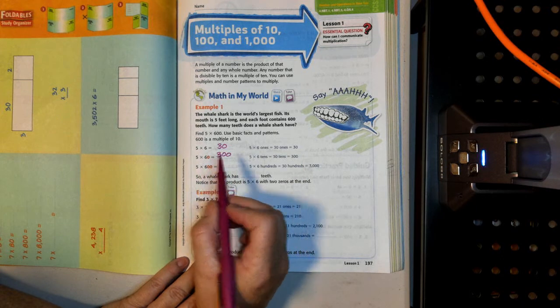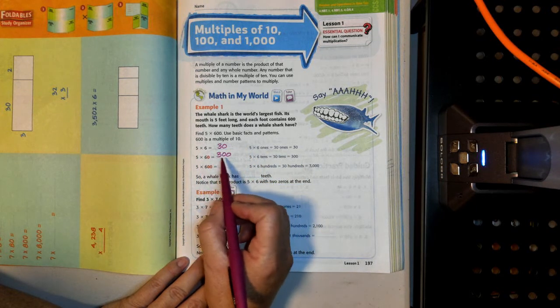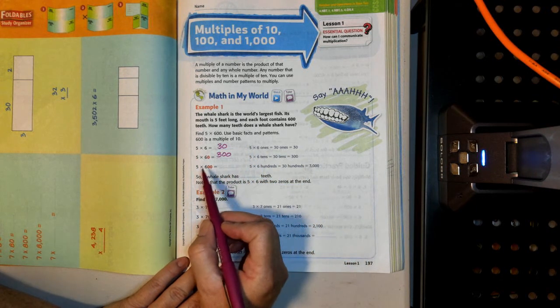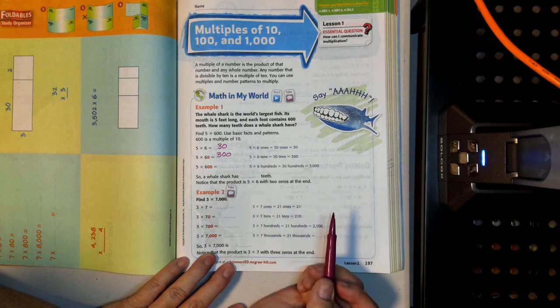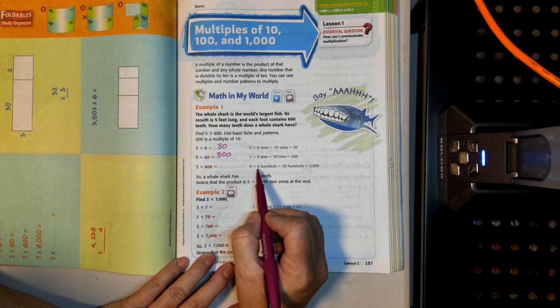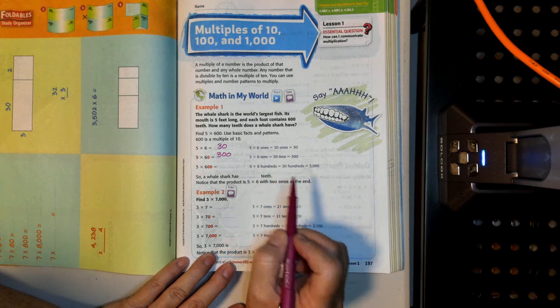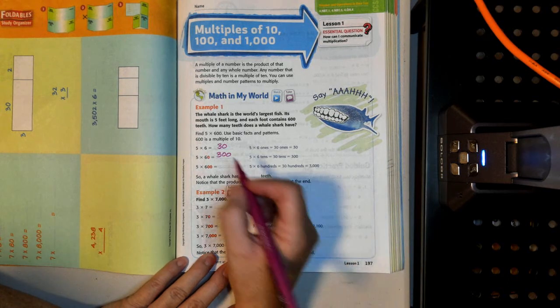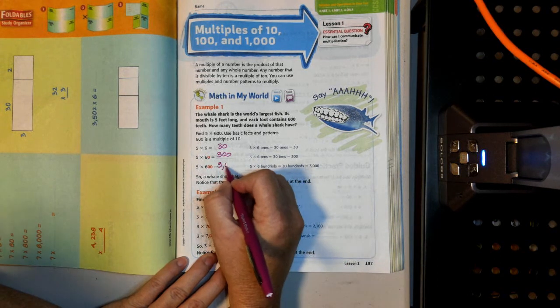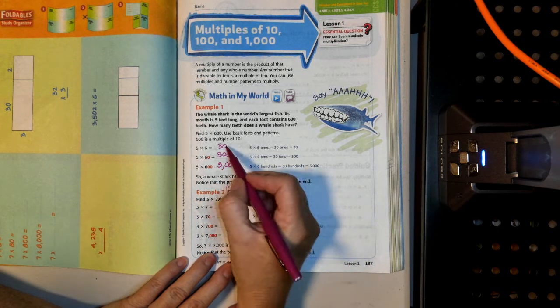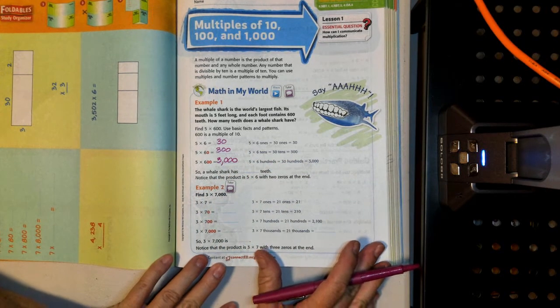And if we know that 5 times 6 is 30, 5 times 60 is 300, then we can probably figure out that 5 times 600 is 5 times 6 hundreds, and that equals 30 hundreds, and that equals 3,000. Look at that pattern, okay?